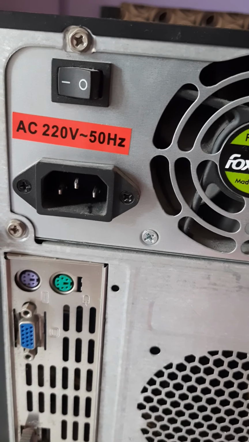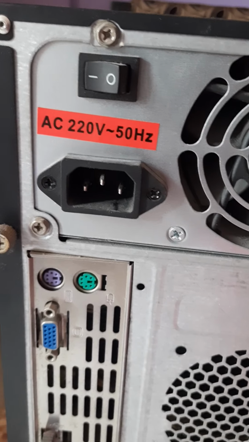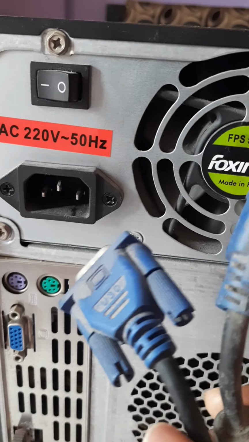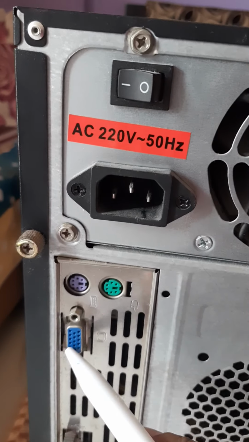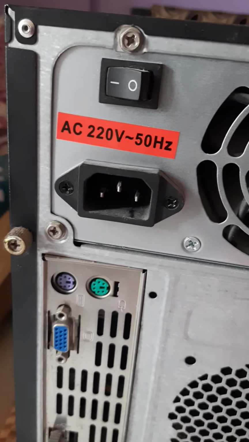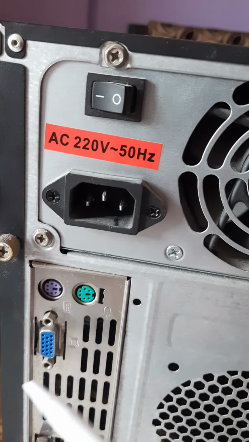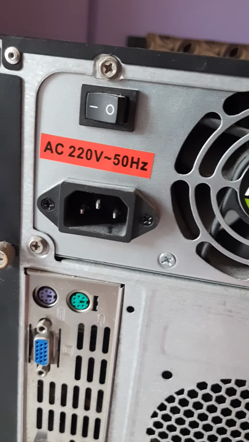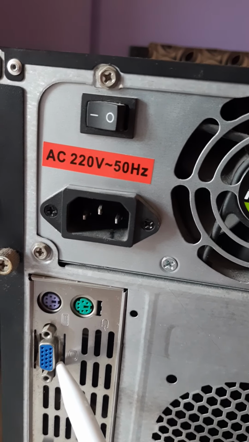Children, we have 2 ports like this. Port number 1 and port number 2. So children, one port we connect here. The other port we connect to the monitor. Why is this called the parallel port? Because the data travels in both directions. This is why it is called the parallel port.